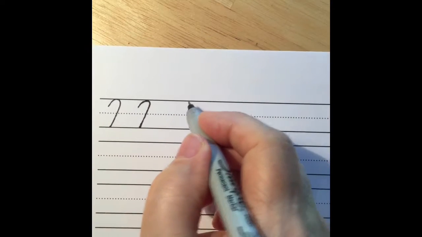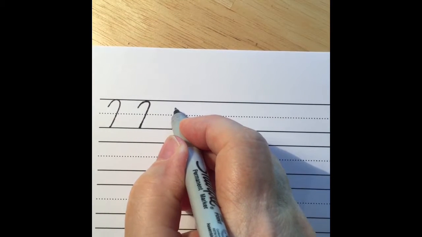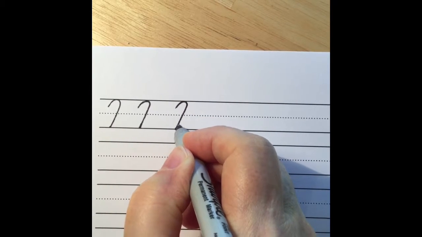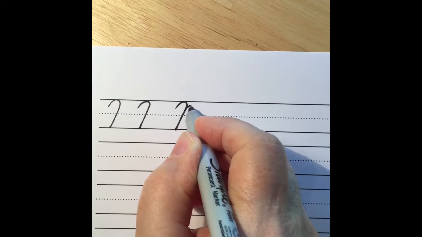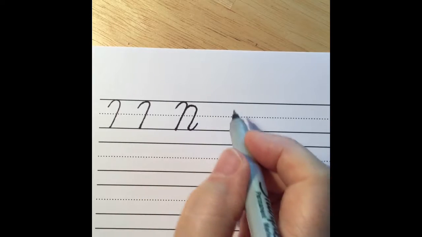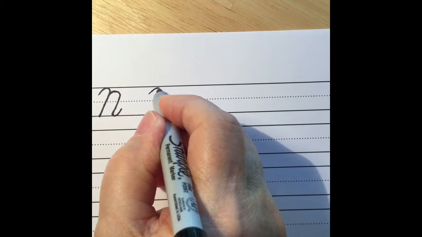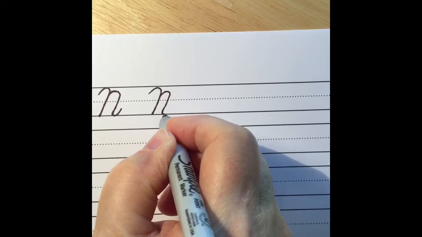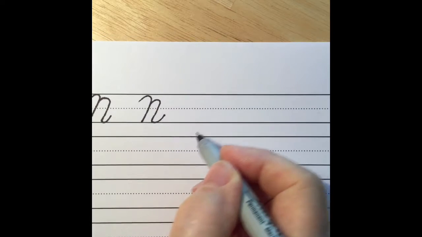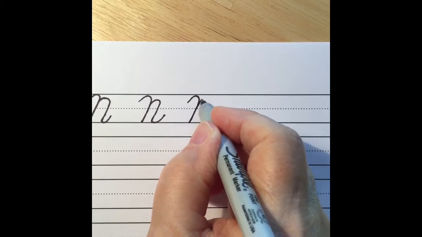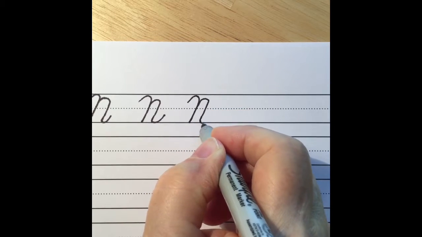When I make the N then, I make the candy cane. It starts between the midline and the headline, slants down, trace back up in an overcurve. This overcurve does not quite touch the headline, comes back down in an undercurve. So let's look at it again. We have the candy cane, we have the overcurve, and the undercurve. A candy cane, an overcurve, and an undercurve.